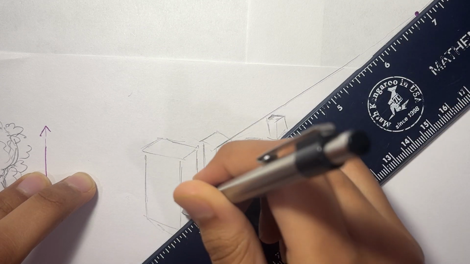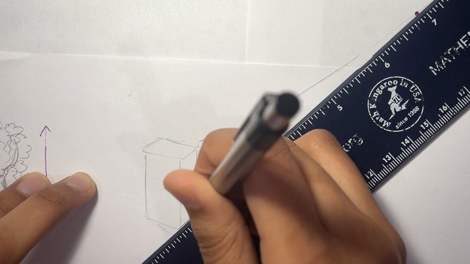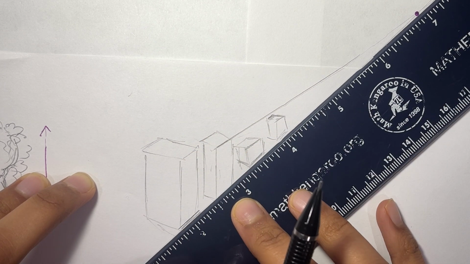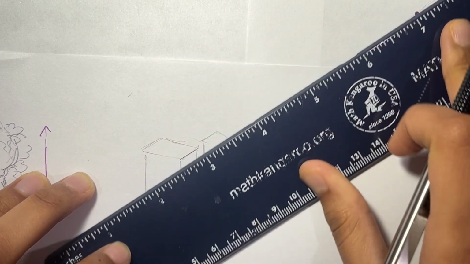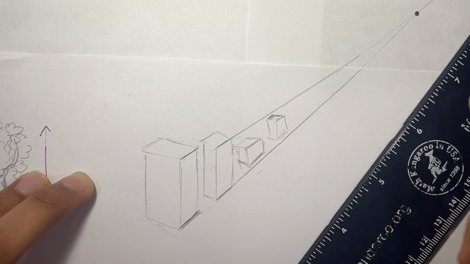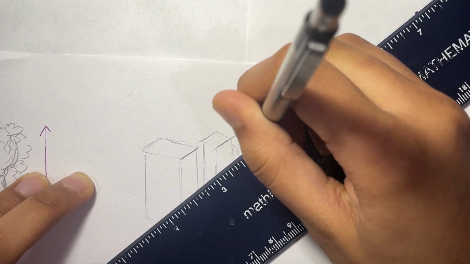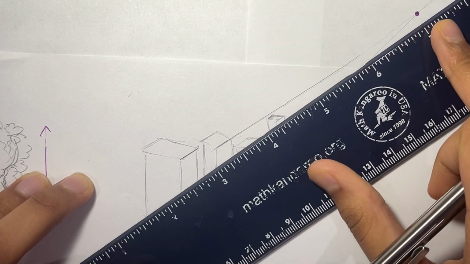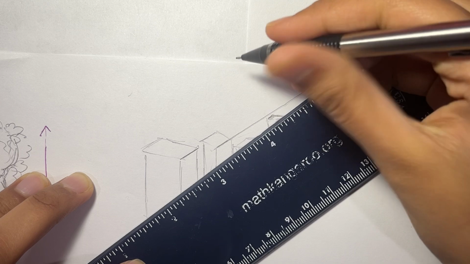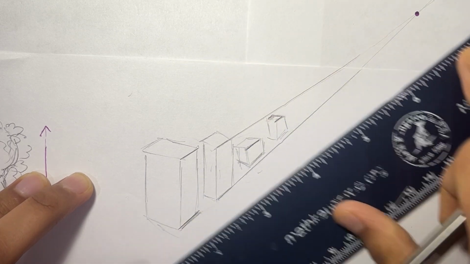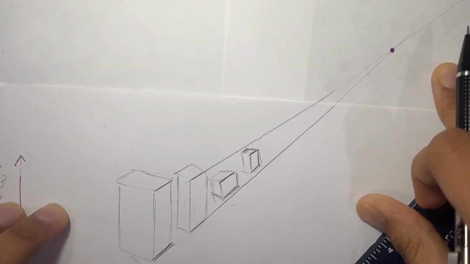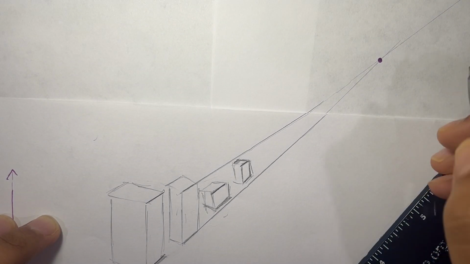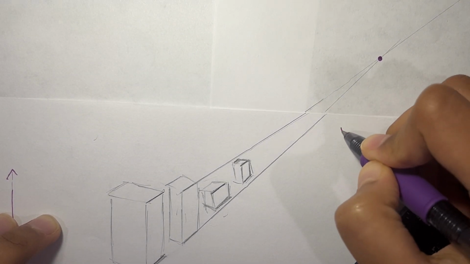Yeah, this is gonna go off the paper, but now the interesting thing about this point right here is that when we line it up with the edge of the other building, we can see it creates the perfect edge and it lines up with all the other buildings. Even this shorter one, it forms the exact slant that we need for these buildings. So what is this point? This is called the vanishing point.